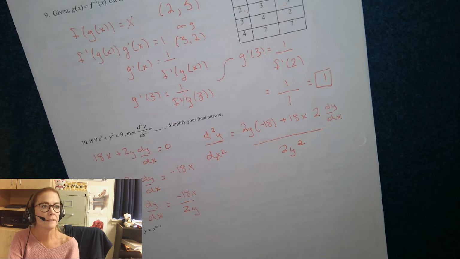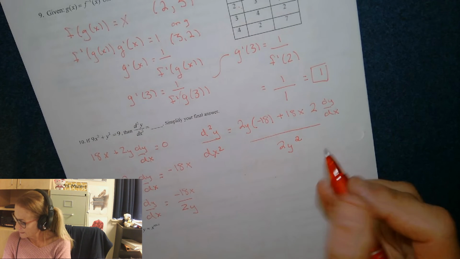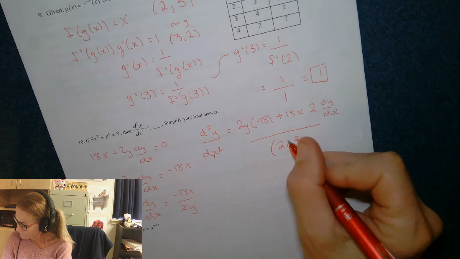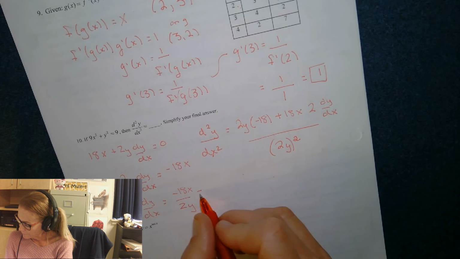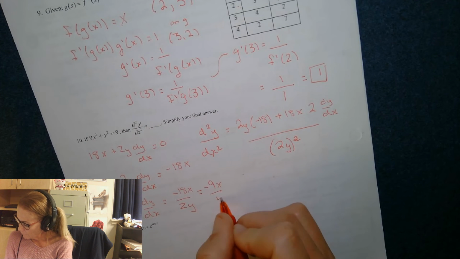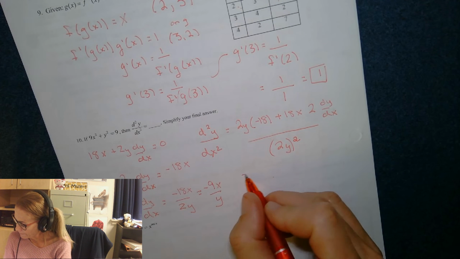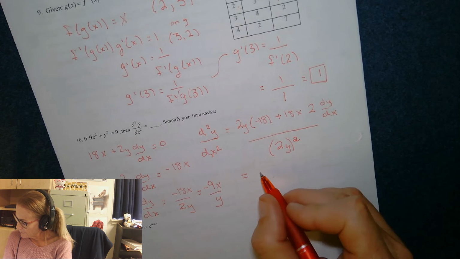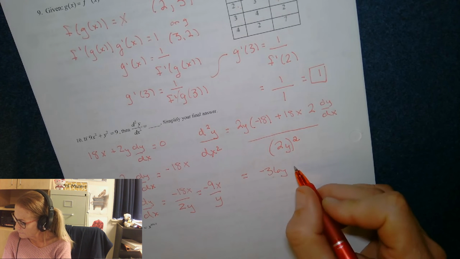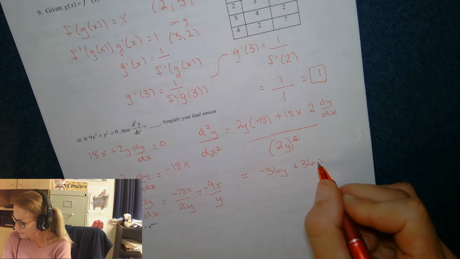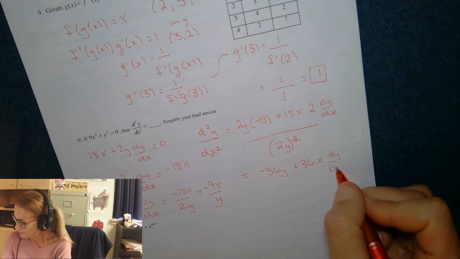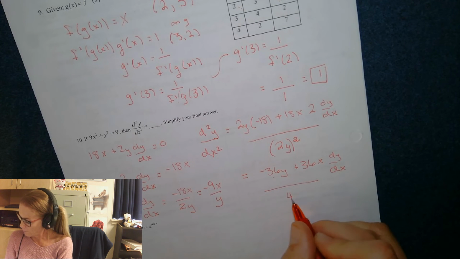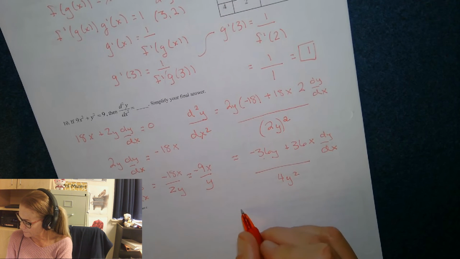All right, so let's check this out. I guess I could have reduced here, huh? This is negative 9x over y, but we can just make our reduction here. Okay, so this will be negative 36y plus 36x dy/dx over 4y squared. Let's reduce everything by 4.